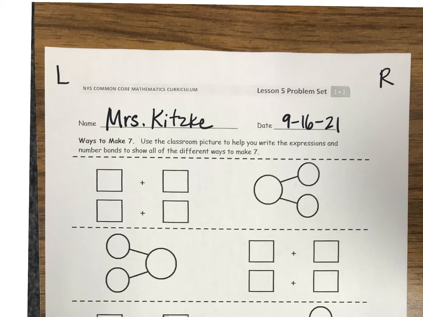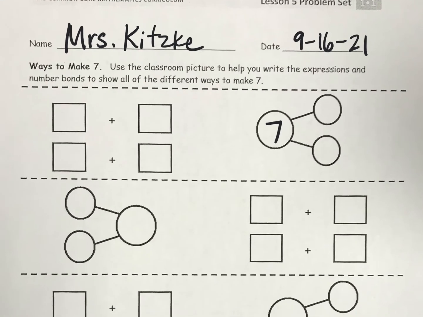So Ariana's going to take this group of 7 stars, and she's going to put them into 2 groups, however she decides to put them into 2 groups. Okay, she separated into 2 groups. Now, what number are we making? 7. Put 7 as your whole number here in your number bond.